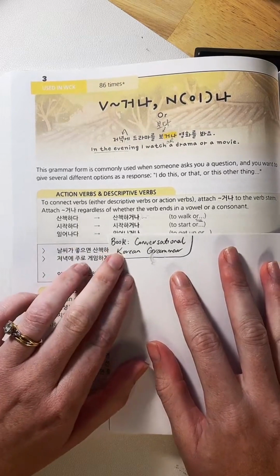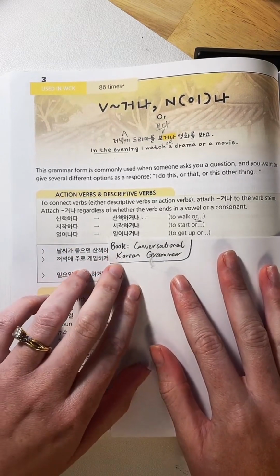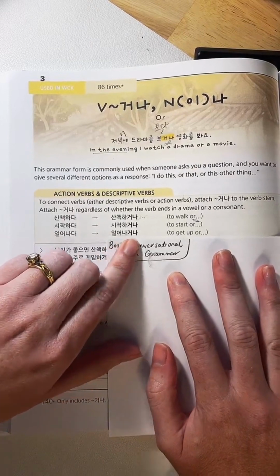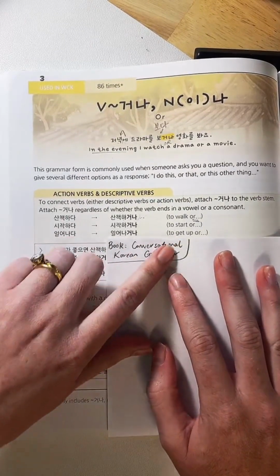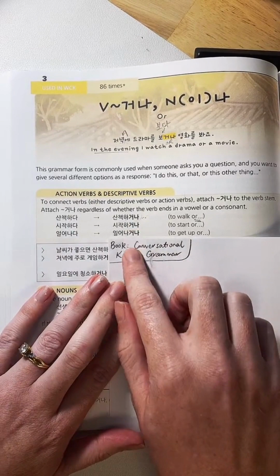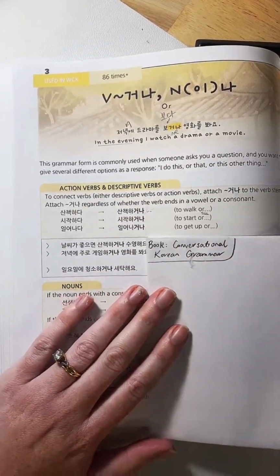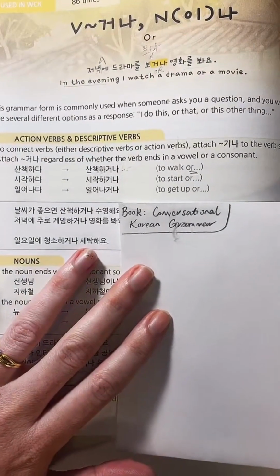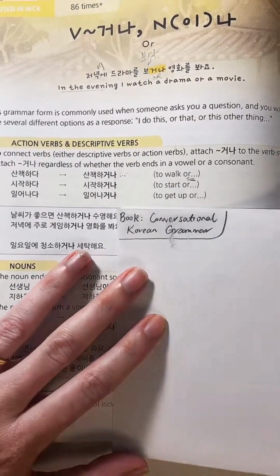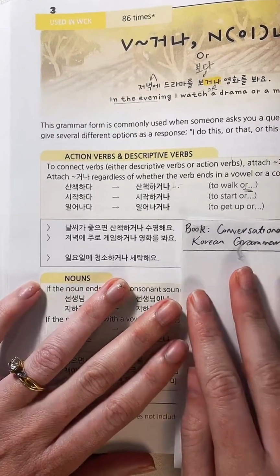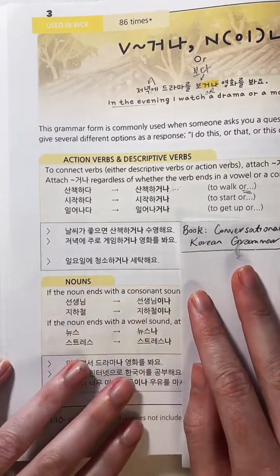So you attach 거나 to the verb stem and it becomes 일어나거나, to get up or something. So you just attach 거나 to the verb stem. Okay, let me zoom in a little bit and have a look at some sentences using this grammar form that we can practice together.